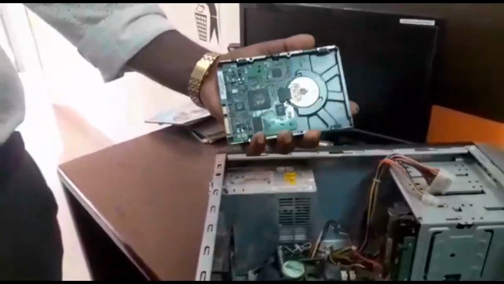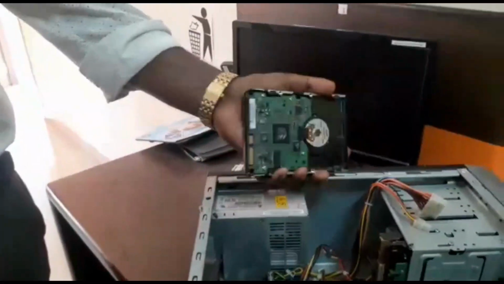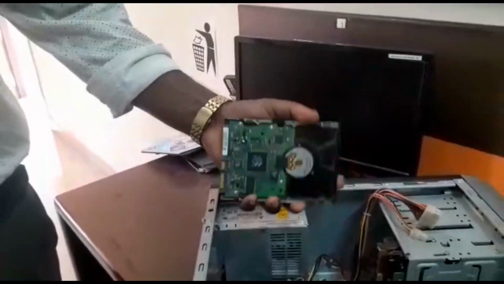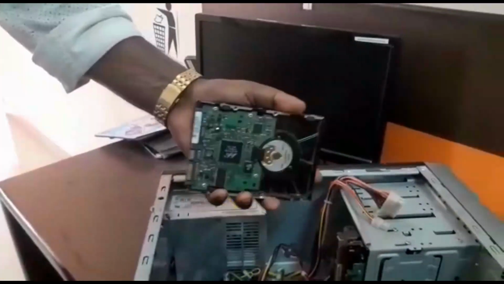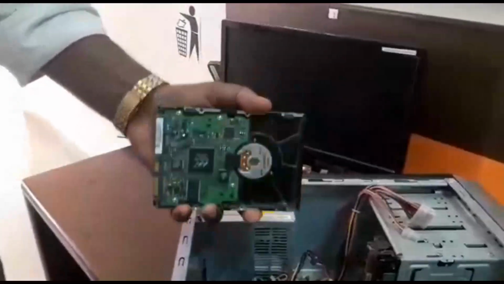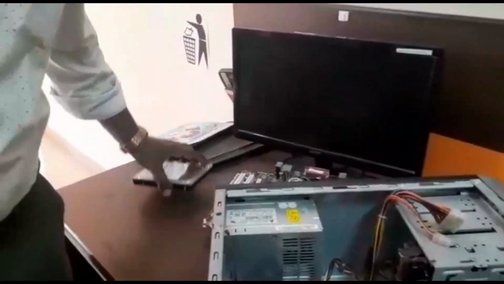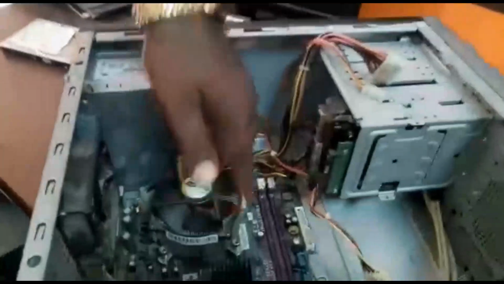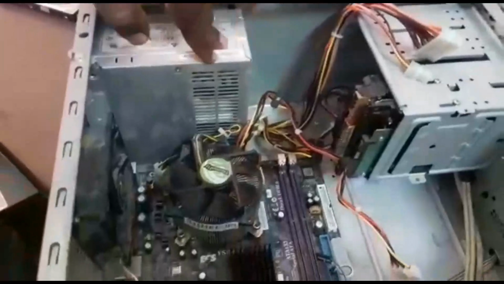This is where all your pictures, your photos, your videos, anything and everything that you might want to keep inside your computer gets stored over here. So that is all for it. So we have discussed the motherboard, the fan, the heatsink fan, the SMPS, the hard disk.